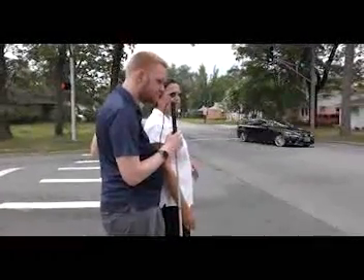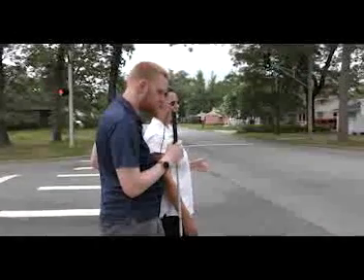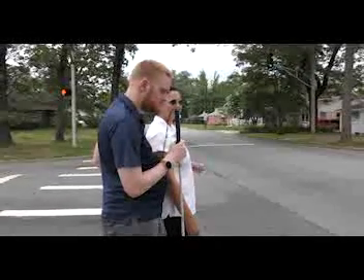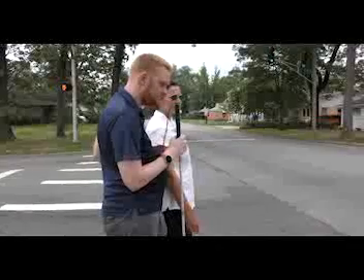So this is the guide technique, and as we go across the street, or when we start to go across the street, tell me when it's safe to cross. Okay?